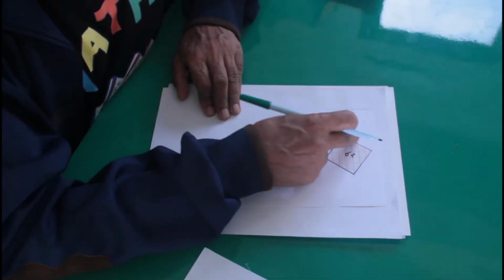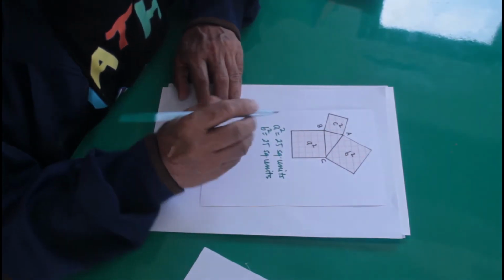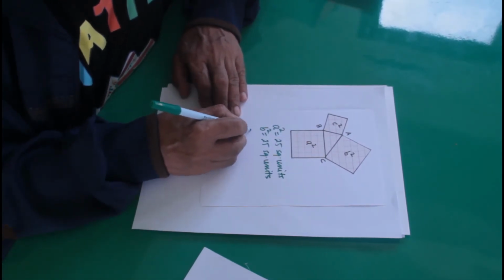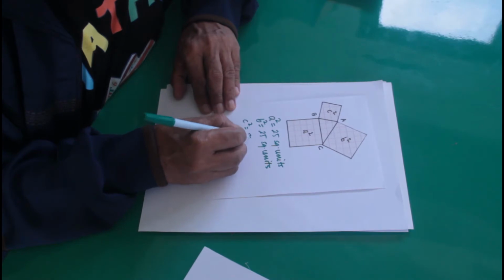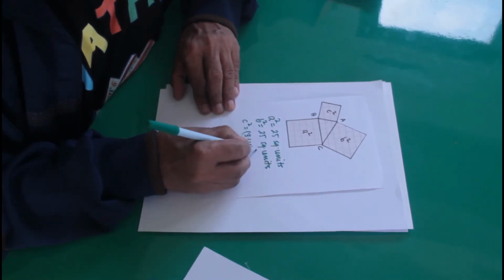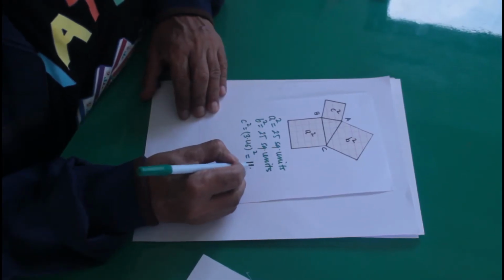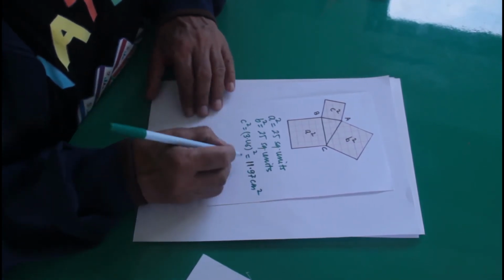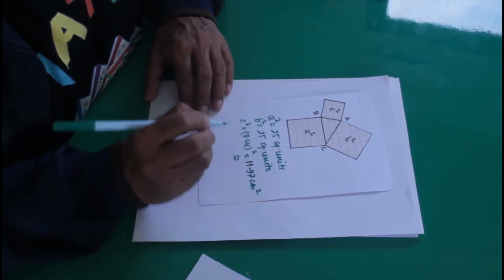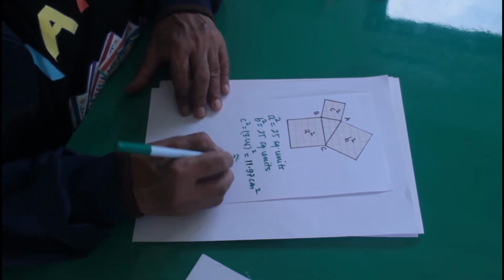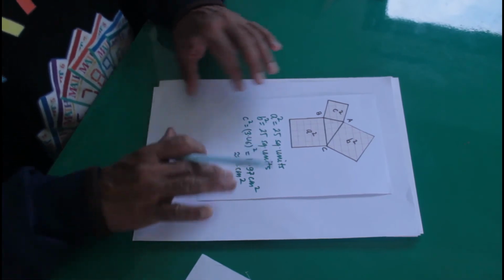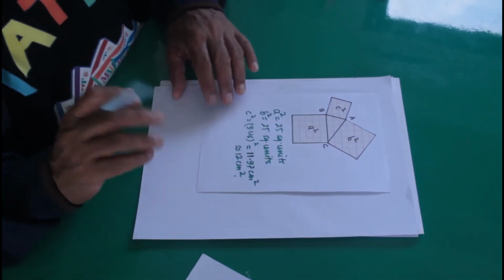And here this AB has the measurement 3.46 centimeter. This AB, c square equals 3.46 whole square, which is 11.97 cm square, and it is rounded to 12 square centimeter. Rounding is not needed, but we can do it that way also.